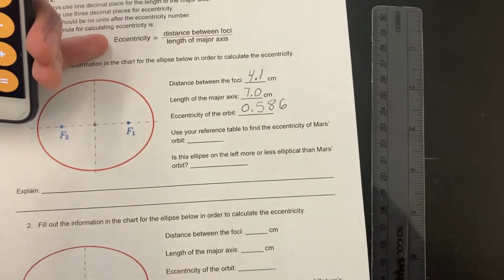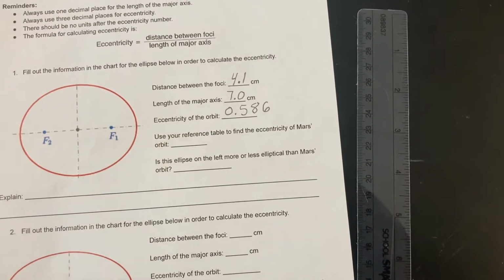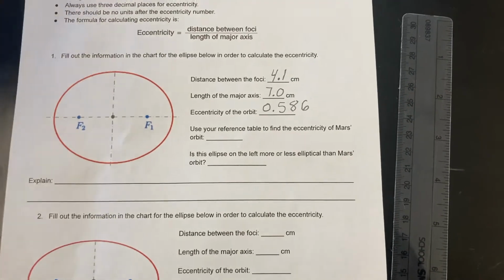Okay? Aiden, could you help us out again too? Can you go grab a reference table? Should be over there under the red folders. Now what we're going to do, Earth science fans, it's going to be crazy, all right? We're going to compare the eccentricity of the orbit we just calculated to the eccentricity of Mars's orbit.